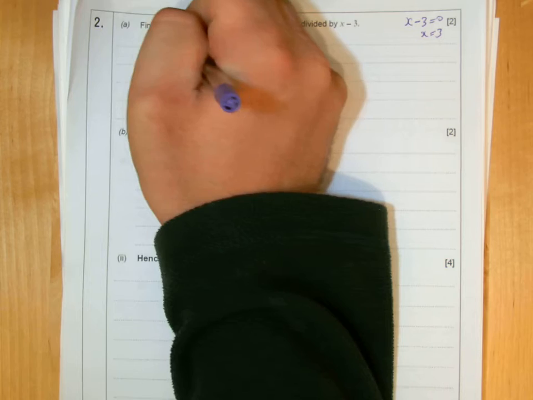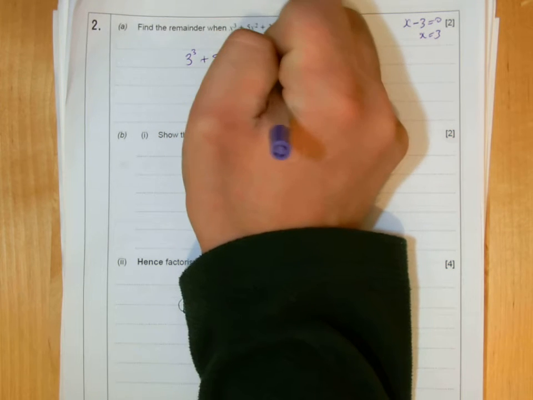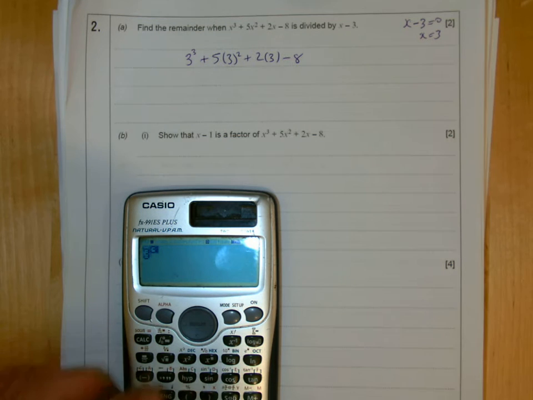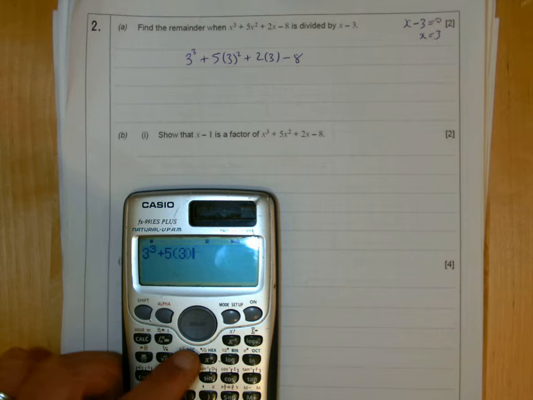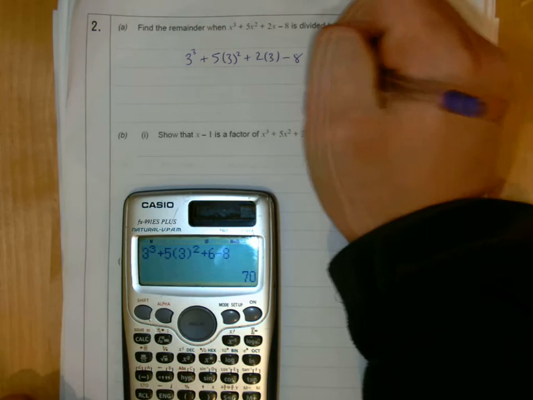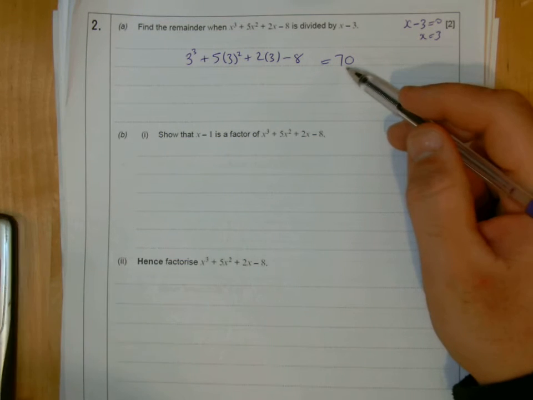So if I put 3 in that cubic, I'll have 3 cubed plus 5 times 3 squared plus 2 times 3, take away 8. With a calculator: 3 cubed plus, no, it's 5 times 3 squared, isn't it? Plus 2 times 3, which is 6, take away 8, which is 70. So the remainder is 70. So it's not a factor. x minus 3 isn't a factor because it leaves a remainder of 70.